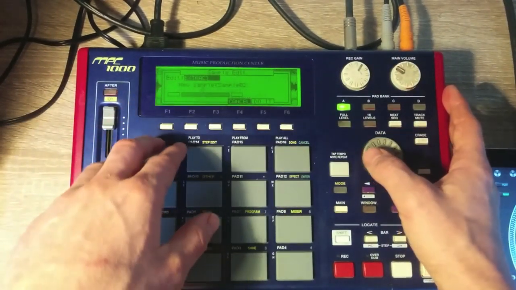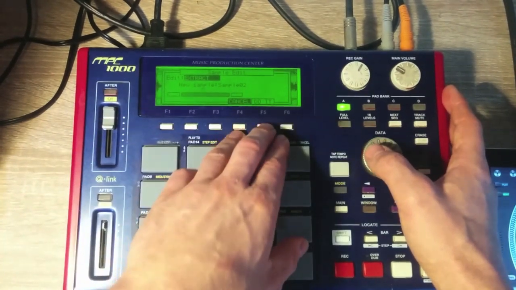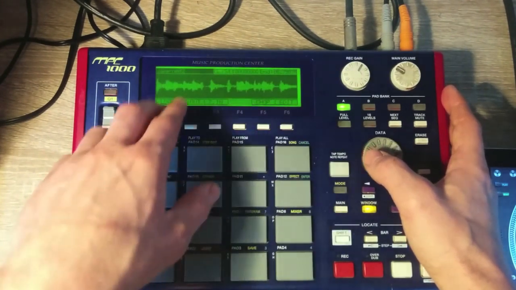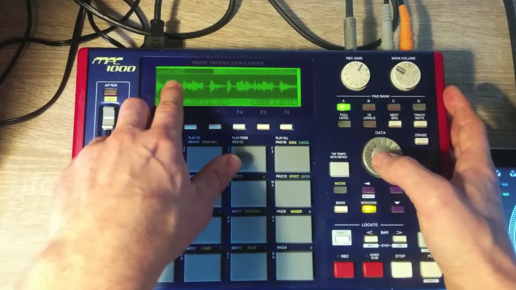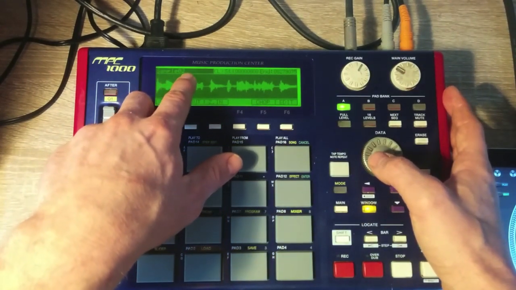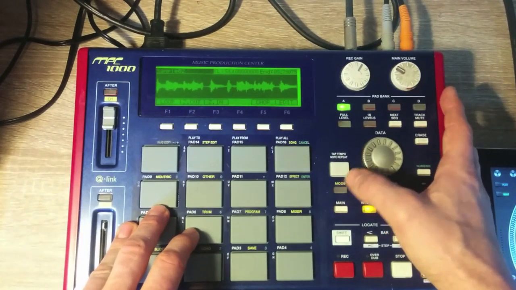So the next option is extract, which will create a new sample from your selection and leave the original sample intact. So we're going to do that. We're going to hit do it, and there it is. There's our new sample 2, which is what the MPC will by default assign a name like that. So now I'm happy with that one.